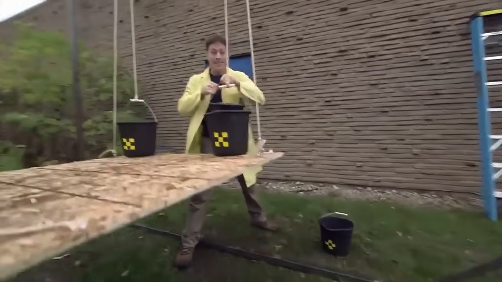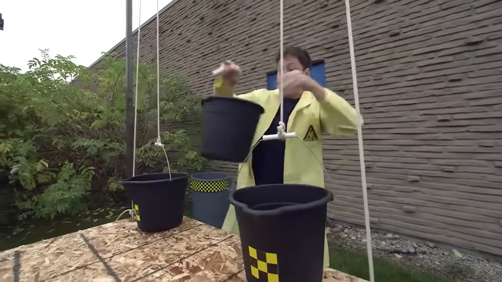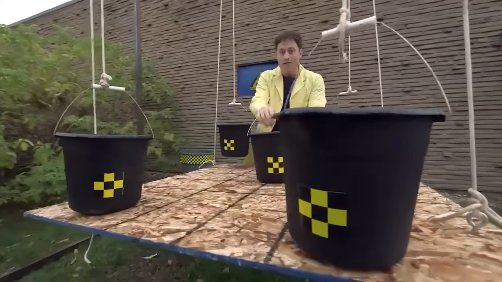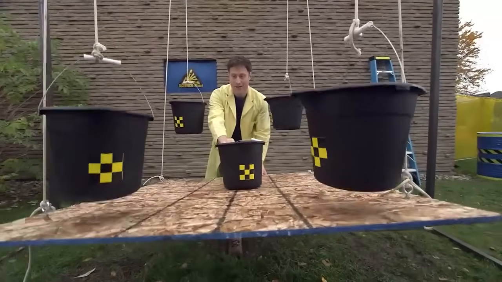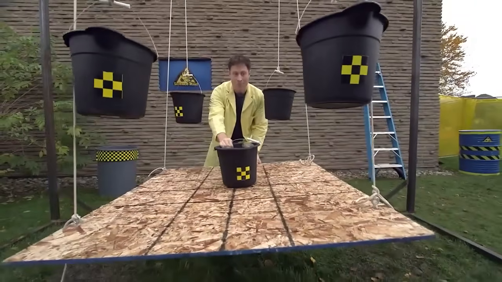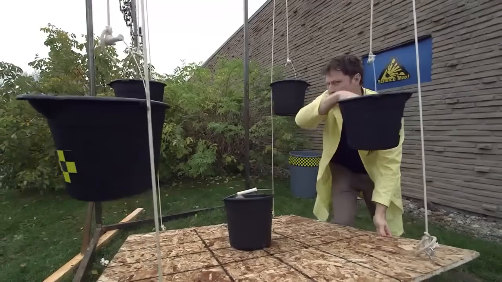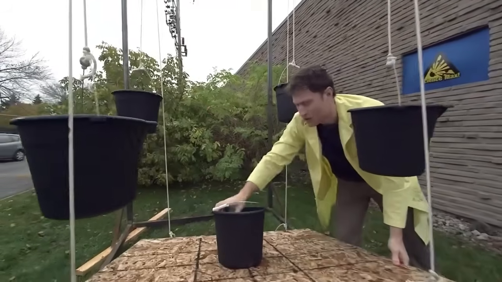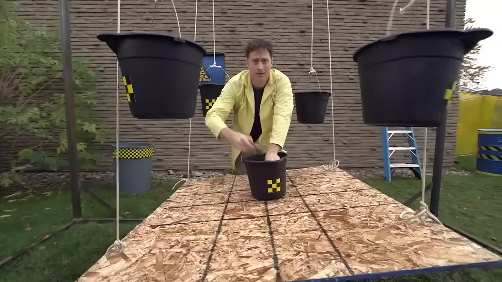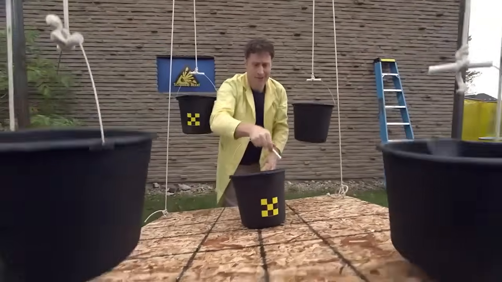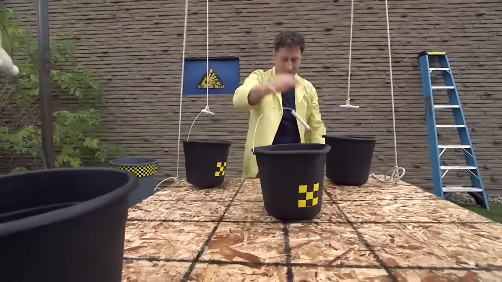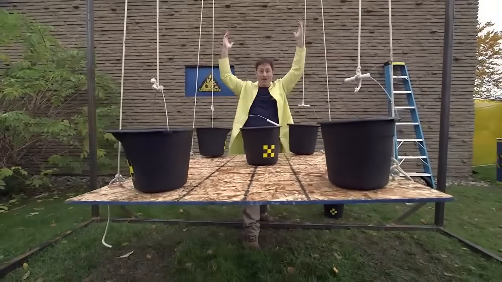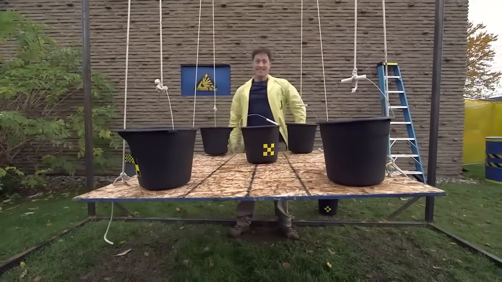If I took a weight and I put it on the table, the weight of the buckets isn't enough to keep the table up. So I have to add more weight to the buckets, so the buckets pull the table up. Whoa. And there you have it. It's weird, it's mind-bending, it's science.